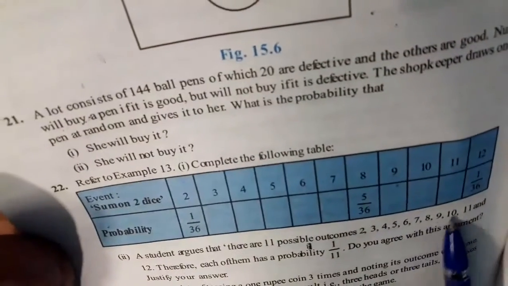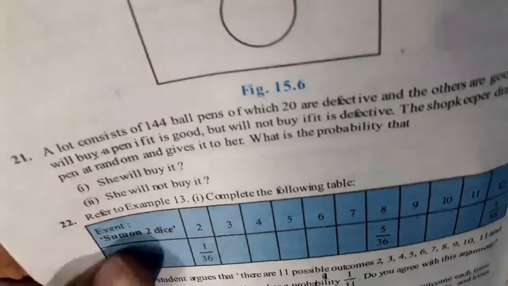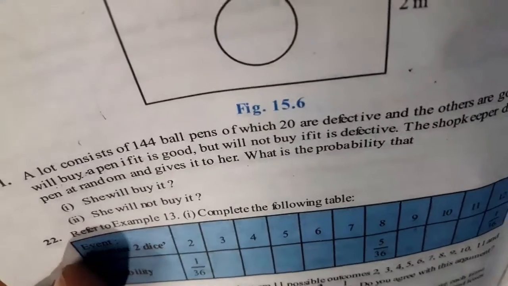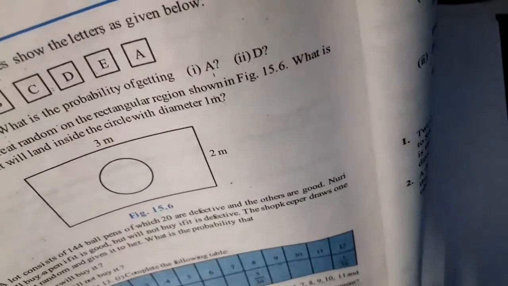A student argues that there are 11 possible outcomes in this question: 2, 3, 4, 5, 6, 7, 8, 9, 10, 11 and 12. Therefore, each of them has a probability of 1 by 11. Do you agree with this argument? Justify your answer. See, only 11 he is saying. 11 possible outcomes. Justify your answer.